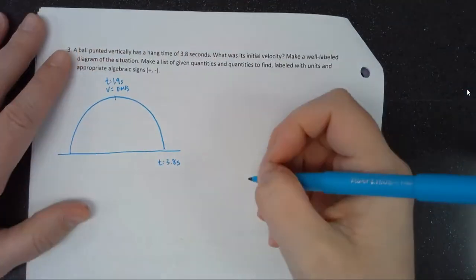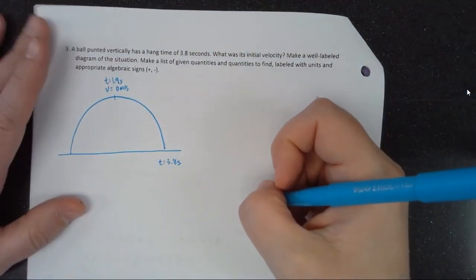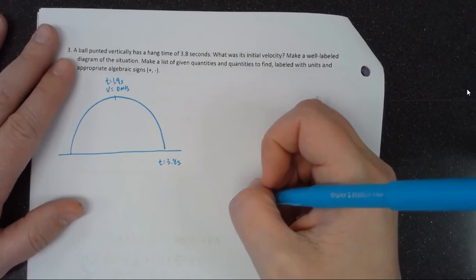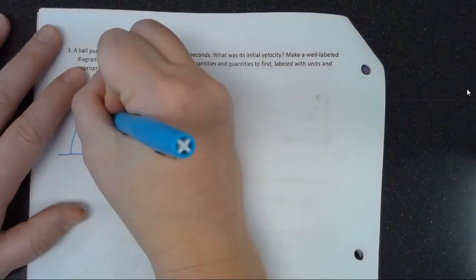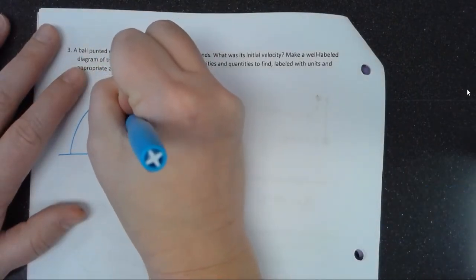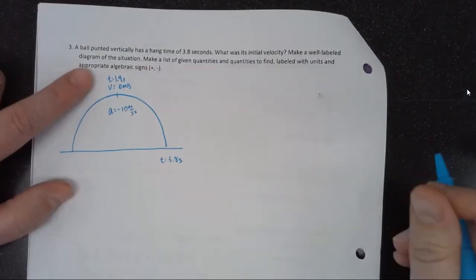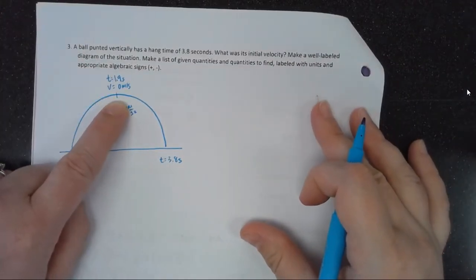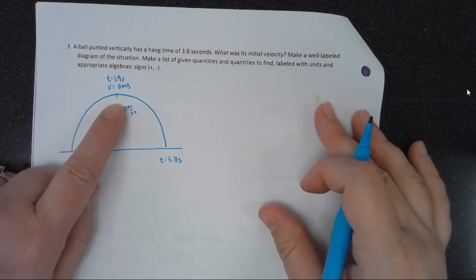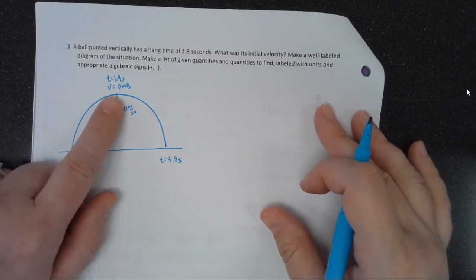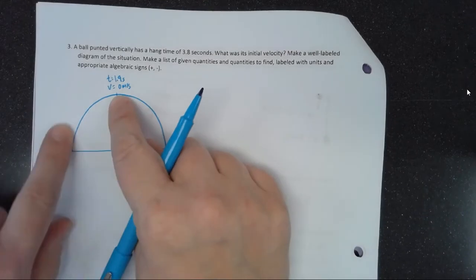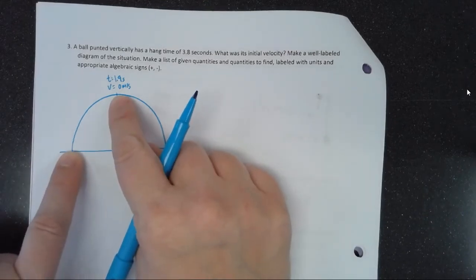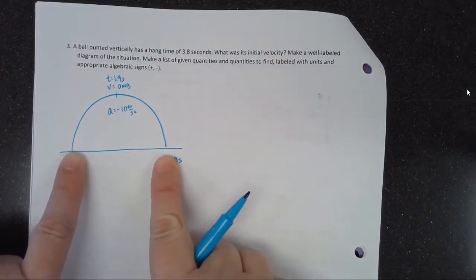We also know the acceleration, right? Negative 10 meters per second squared. And so there we have 3 pieces of information, which tells us we can calculate how high this is. That's awesome. We can also use that to calculate what the initial velocity was when it left the ground. And if we know that, we know what the velocity is where it hit the ground on the other side.